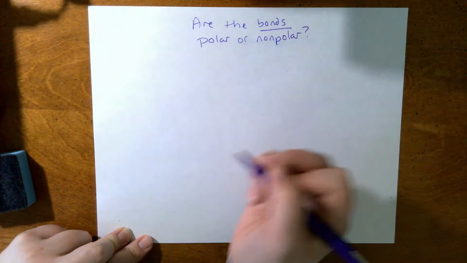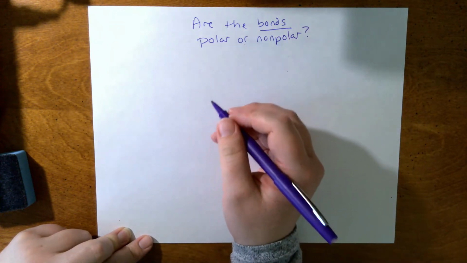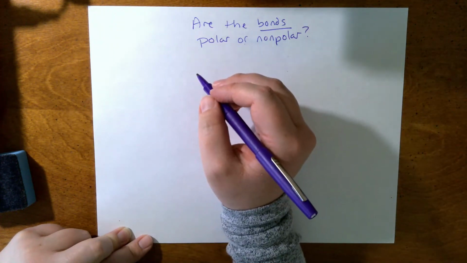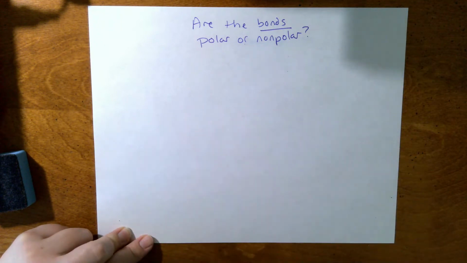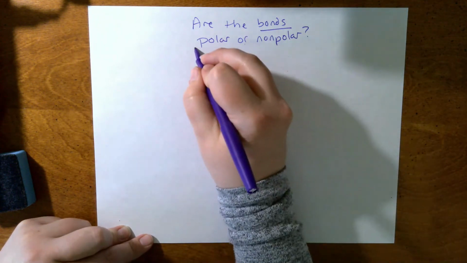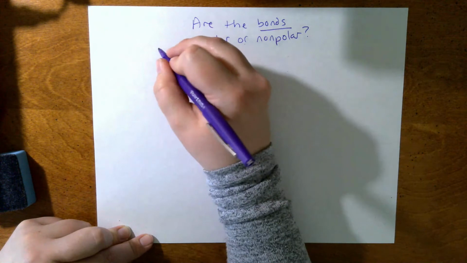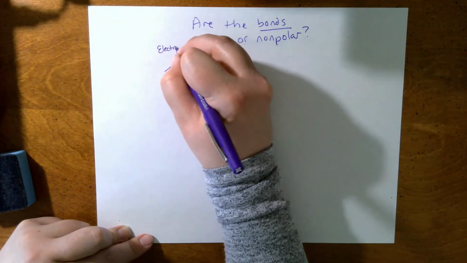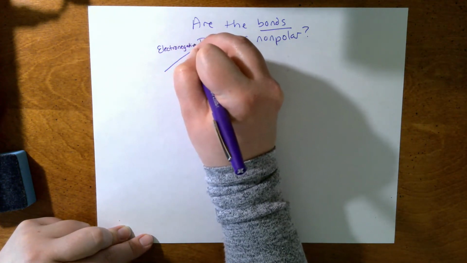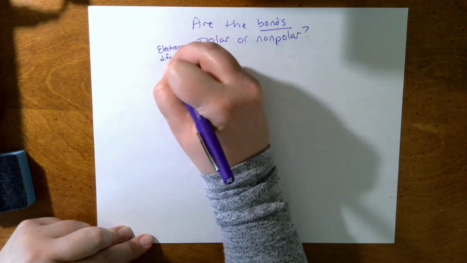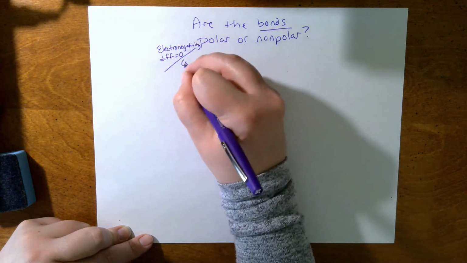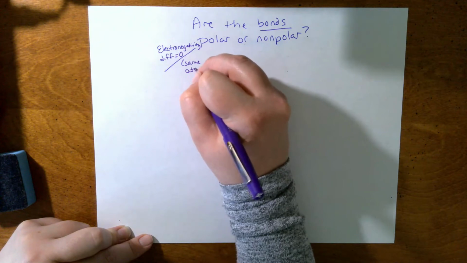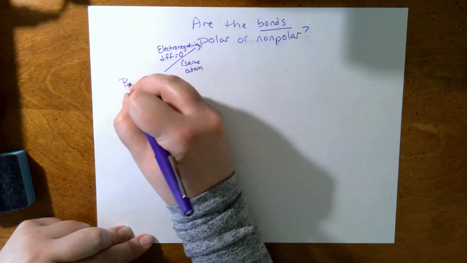Okay. And what I'm really looking for here is to see if the bonds are between the same atom or different atoms, right? So if the electronegativity difference is 0, which is usually when I have the same atom, then that means that the bonds are nonpolar.